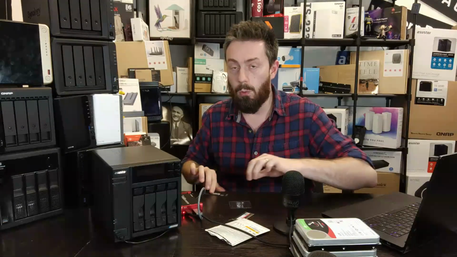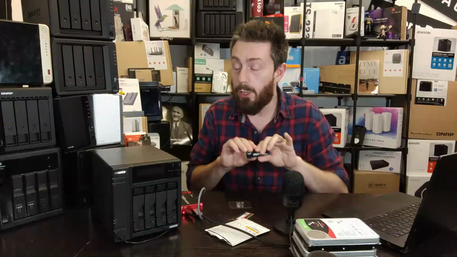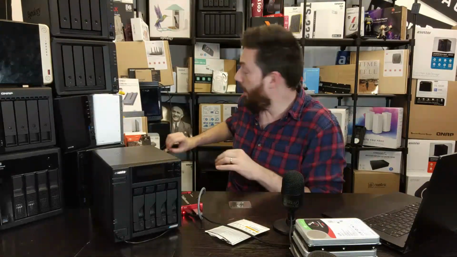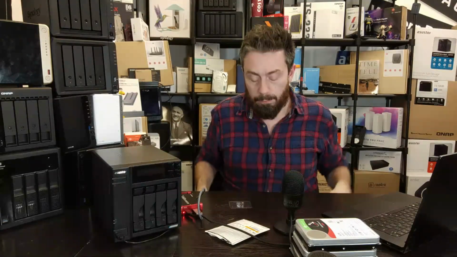Make sure you've installed your M2 NVMe if you plan to. I've already installed it. And if you're going to upgrade the memory, make sure you install your additional memory. I've already put in a 4 gig module. And that's it really. Now we're good to go.